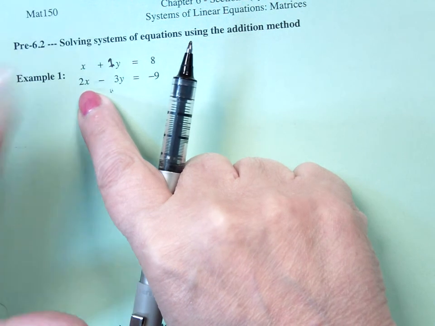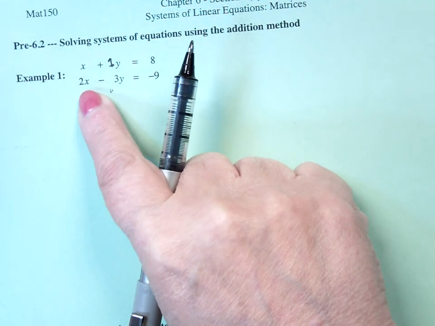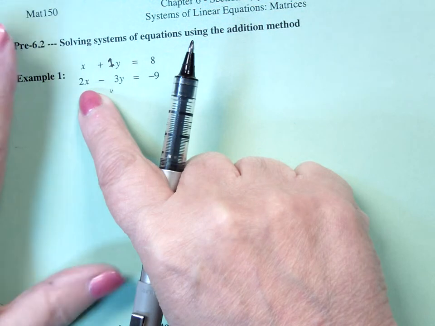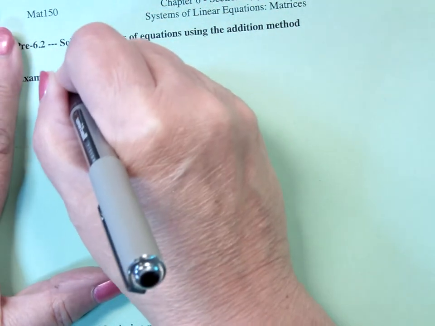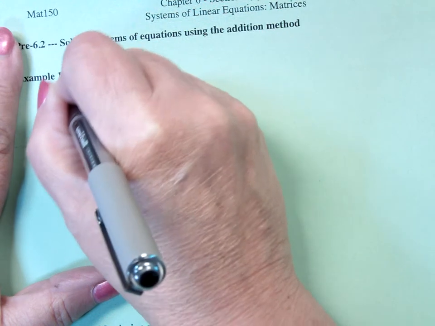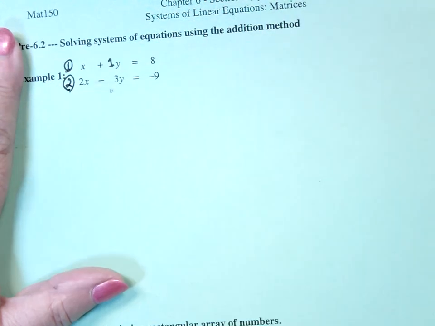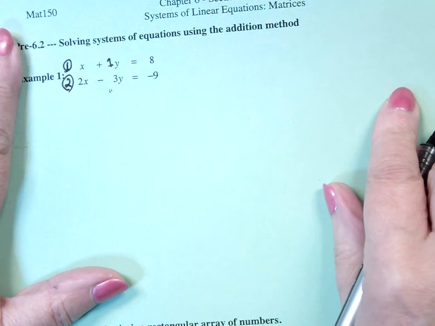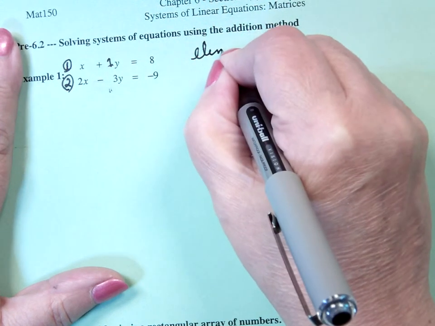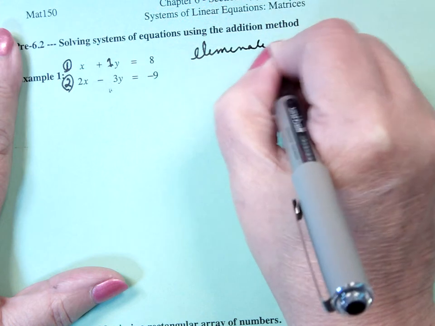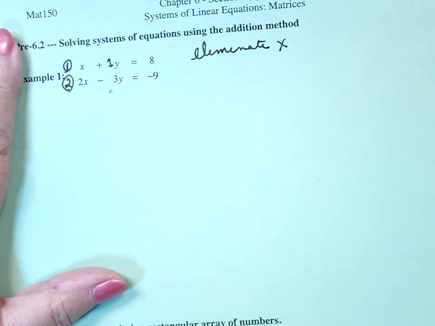Now I'm going to start with some notation that I'm going to use all the way through that's going to carry us into the topic of matrices. I'm going to label the two equations. This is equation 1, this is equation 2. I'm going to eliminate x, because I'm going to work from left to right.